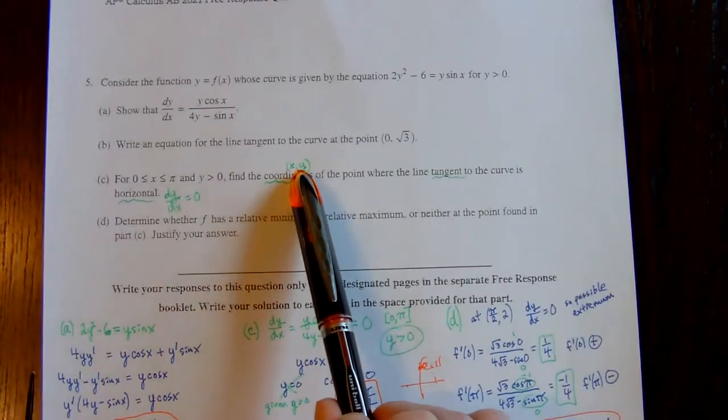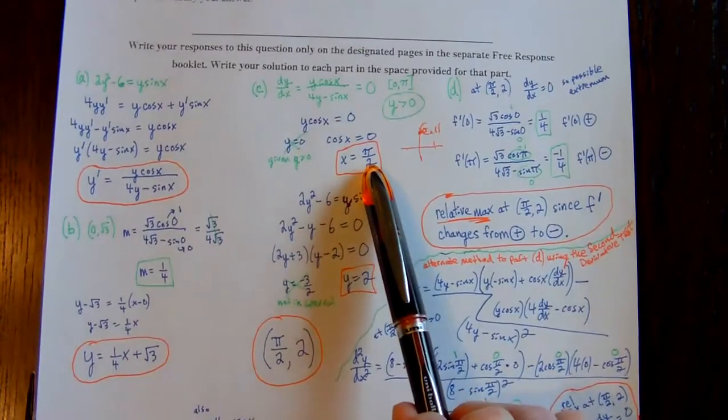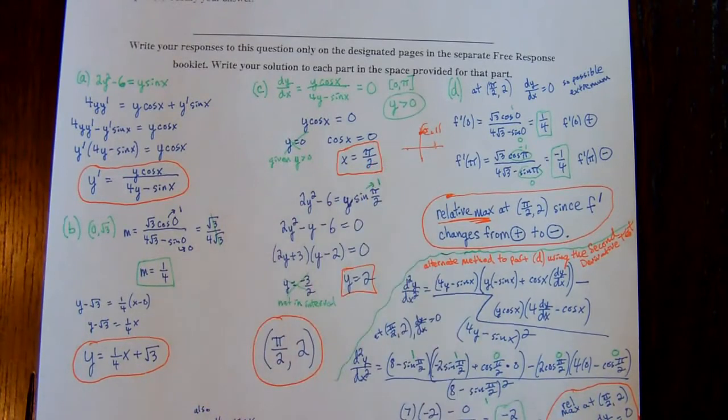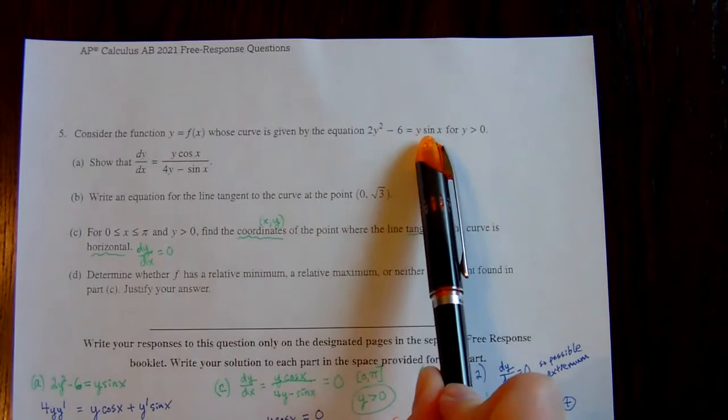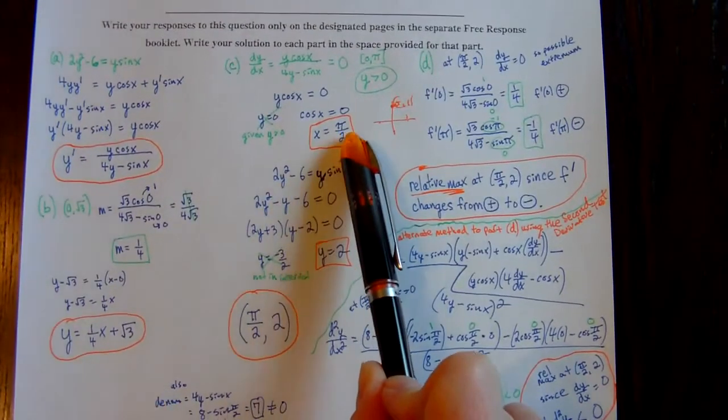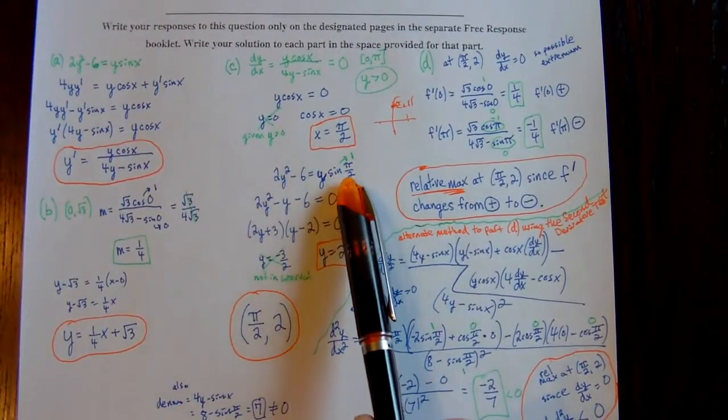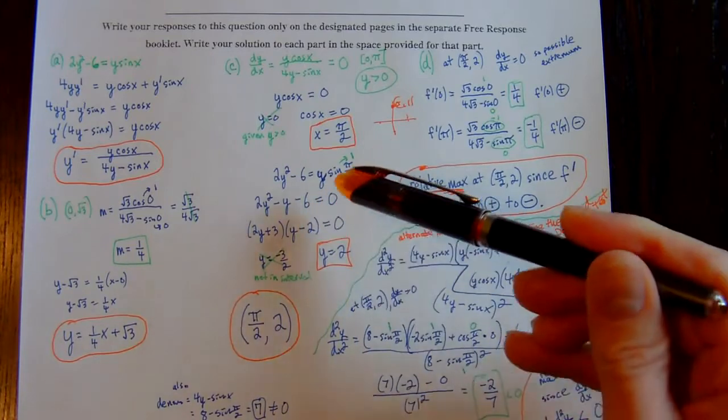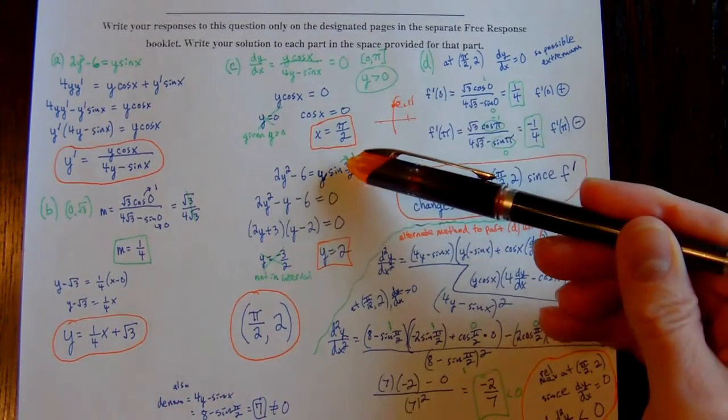So once we get the x value, we need to also figure out the y value. If I want to figure out the y value, we always have to go back to that original function. So I'm going to utilize that original function, take the pi over 2, and plug that in place of the x. Sine of pi over 2 is that y value right there, which is 1.